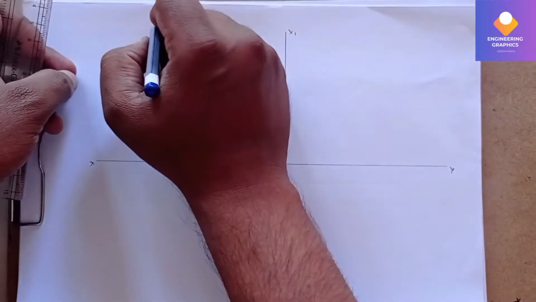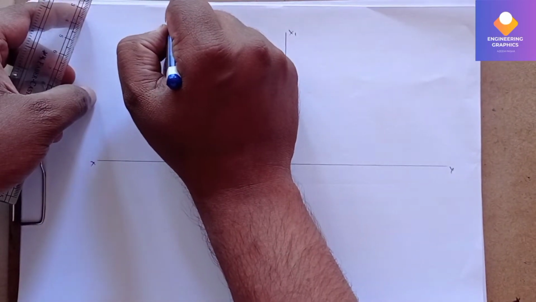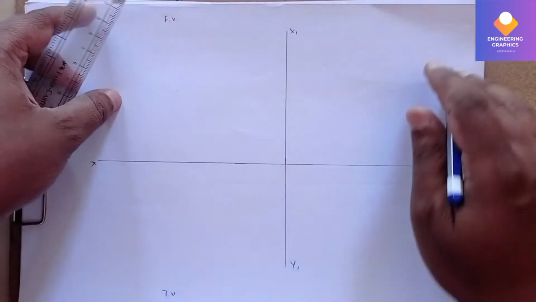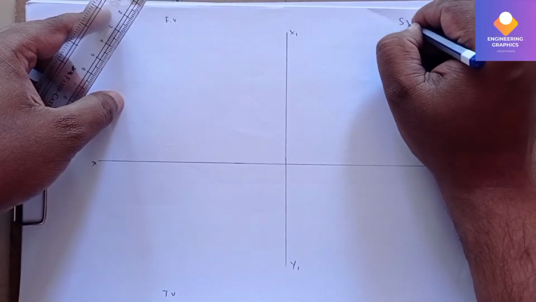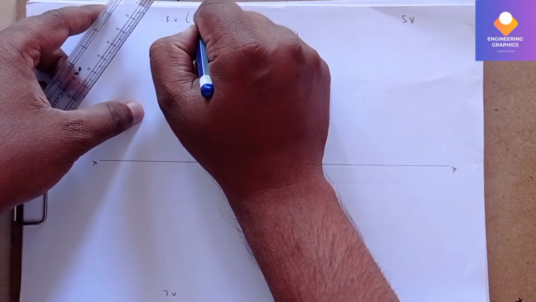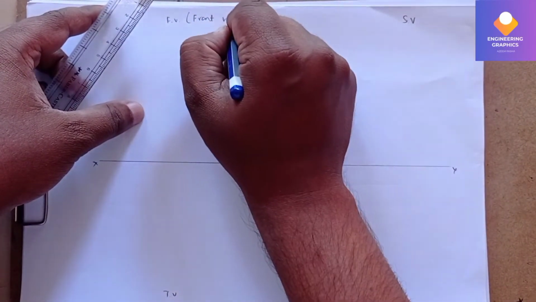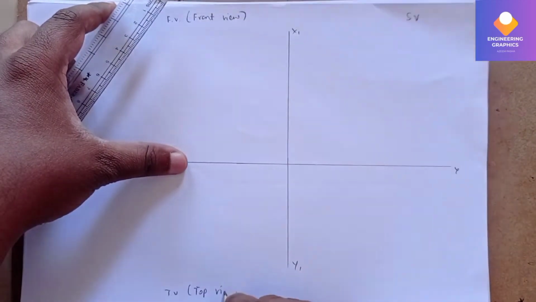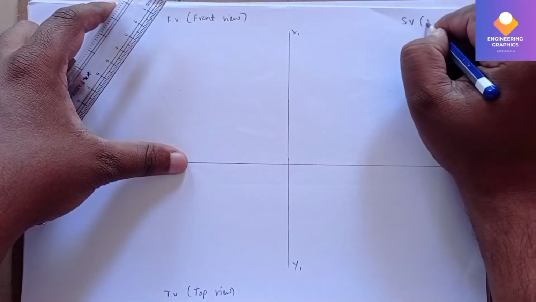Now we need to analyze. We can write this here: here I will be constructing the front view, that's why I've written FV. Here I will be constructing the top view and here the side view. These are the short notations. Otherwise I will write the full thing: front view, top view, and this is our side view.